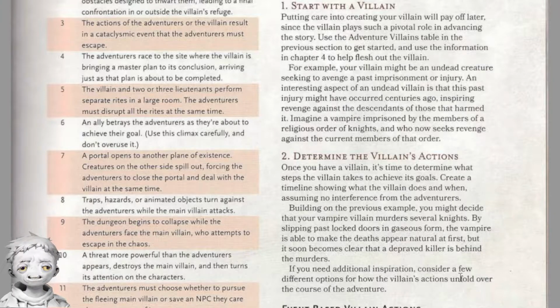2. Determine the villain's actions. Once you have a villain, it's time to determine what steps the villain takes to achieve its goals. Create a timeline showing what the villain does and when, assuming no interference from the adventurers. Building on the previous example, you might decide that your vampire villain murders several knights by slipping past locked doors in gaseous form. The vampire is able to make the deaths appear natural at first, but it soon becomes clear that the depraved killer is behind the murders.